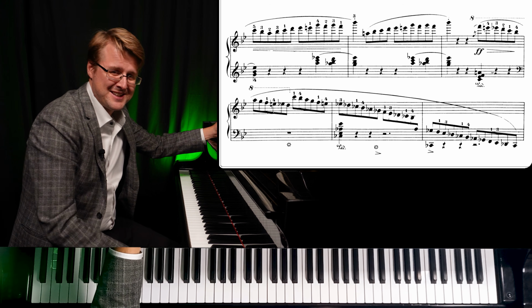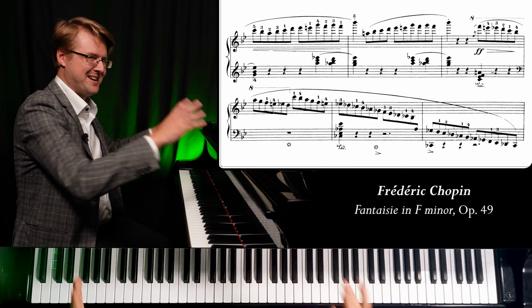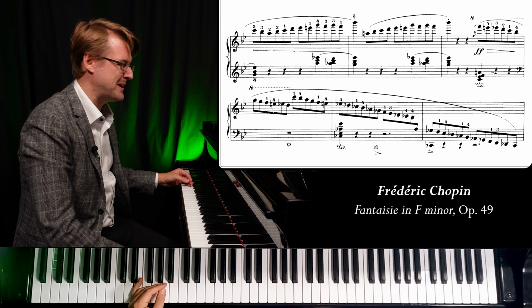He also does that in the Fantasy in F minor, a big scale from the top down to really call attention to now something's happening.